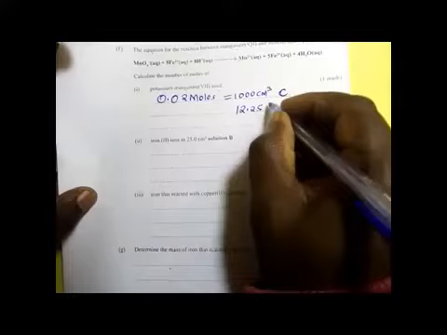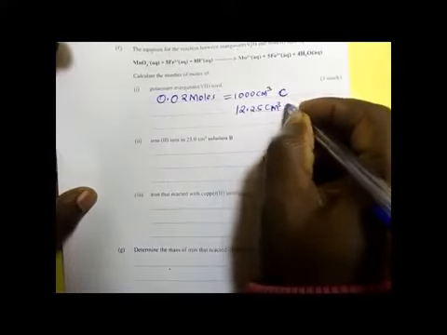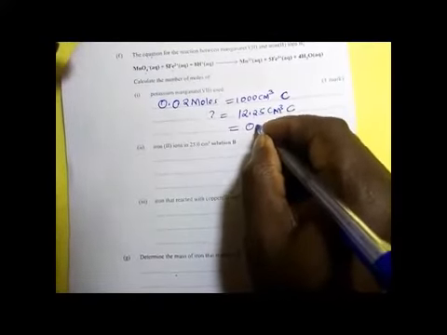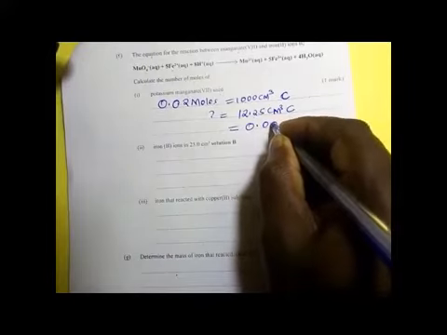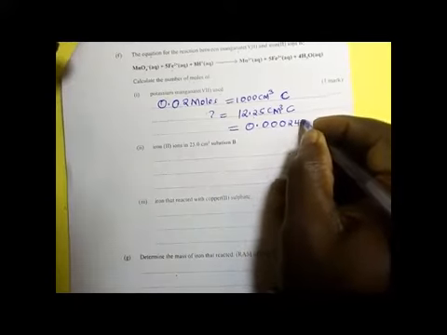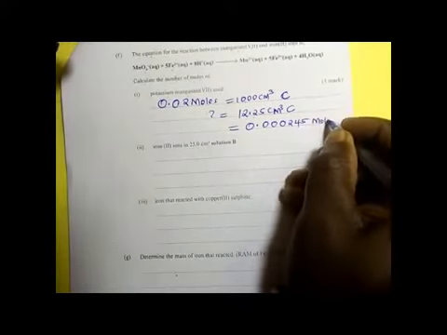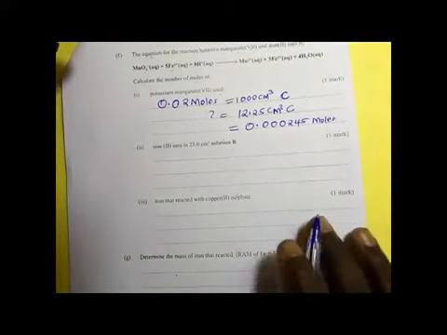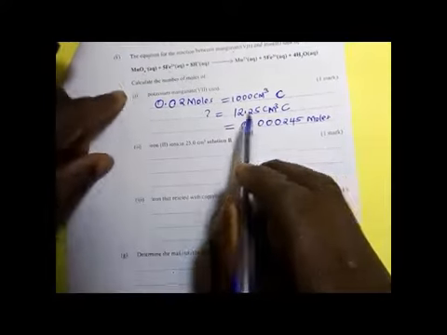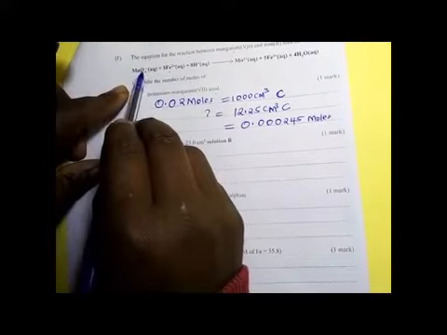So we ask, what will be the number of moles of this 12.25 centimeters cube of solution C? This times this divided by this gives us 0.0002450 moles. This is the number of moles of potassium permanganate.